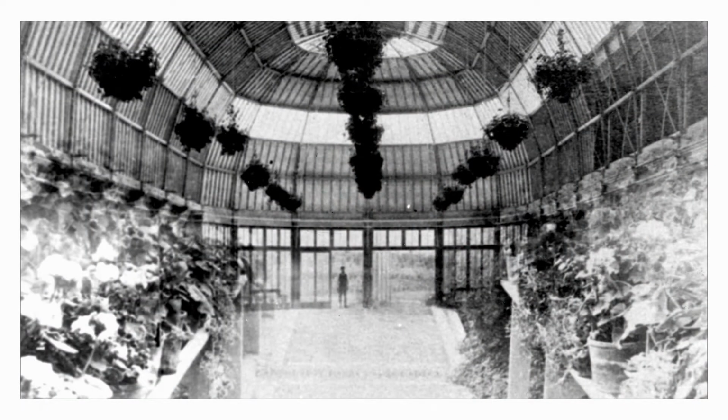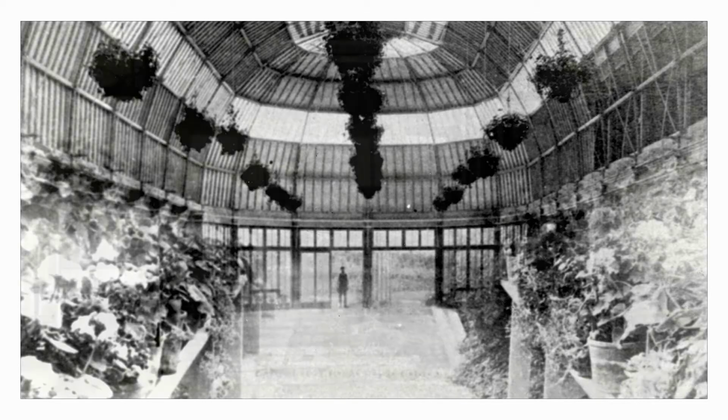So another early shot of the floral hall, and interestingly enough, this is the end facing west, which originally didn't have a veranda around it. You can see that the park is just outside, and the veranda came a little bit later.